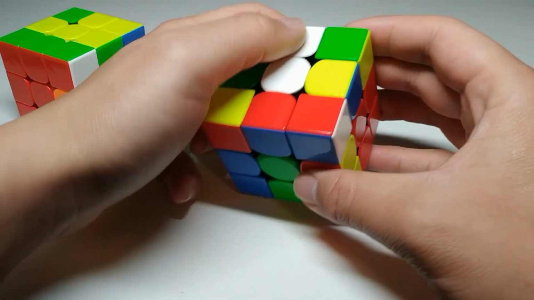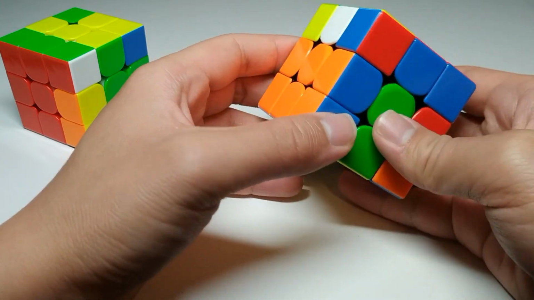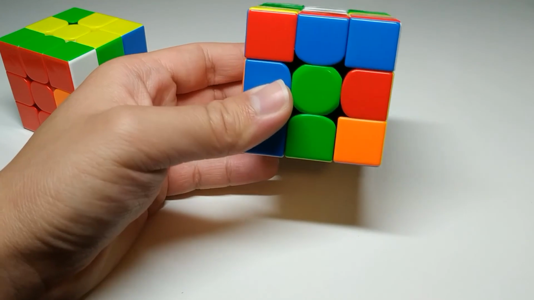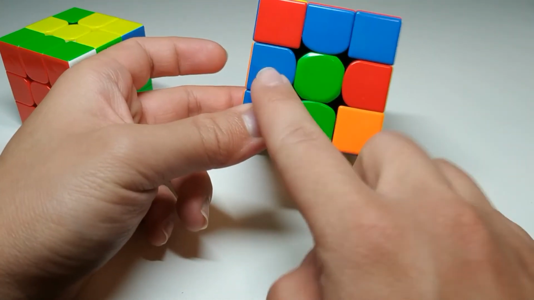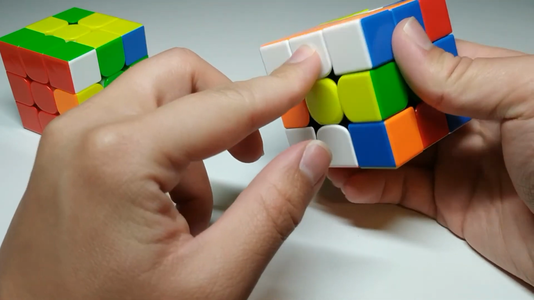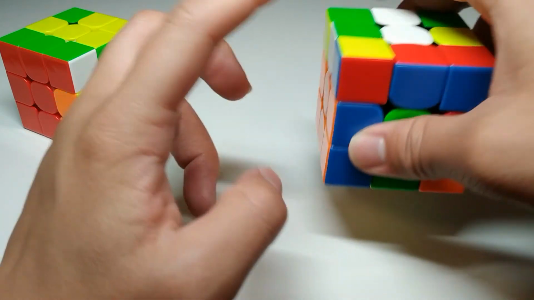So the centers are really meaningless where they are. What's important and what stays fixed in position is this first block. So we can actually define edge orientation relative to this first block. We can say that this is the front color, the back color, this is the bottom color, and then the top color is whatever's opposite to this, which is yellow.